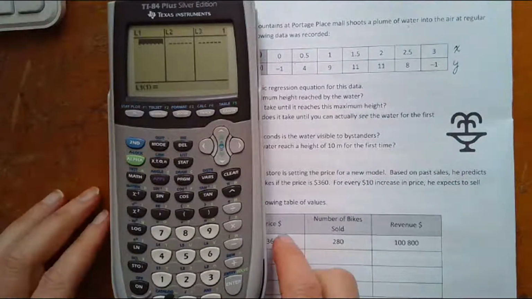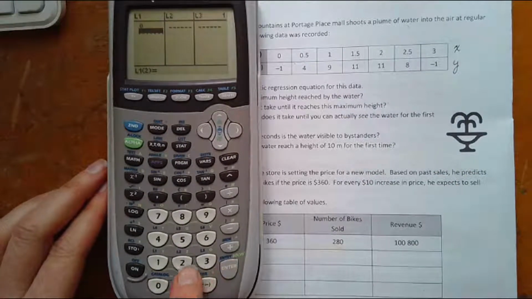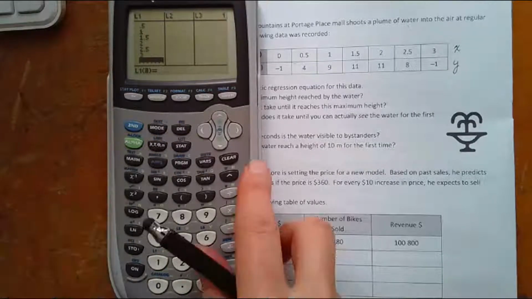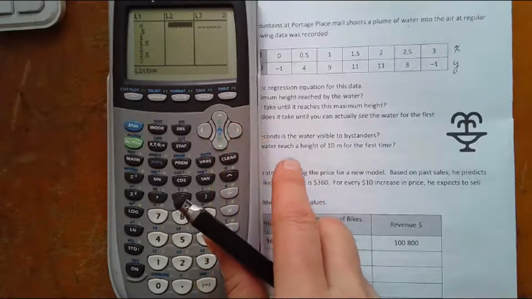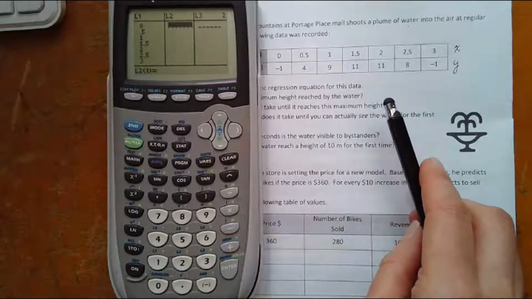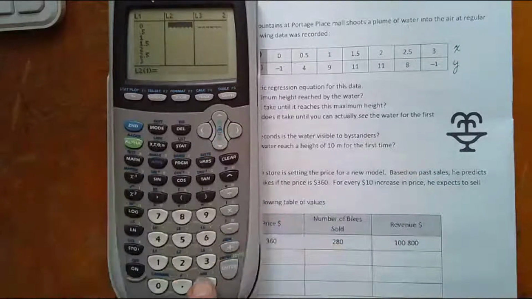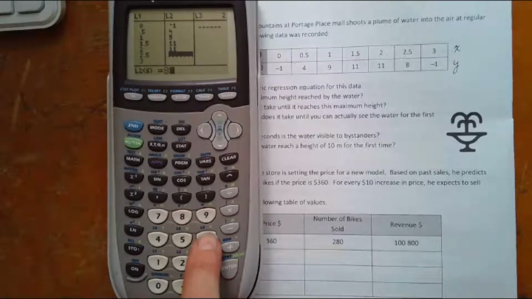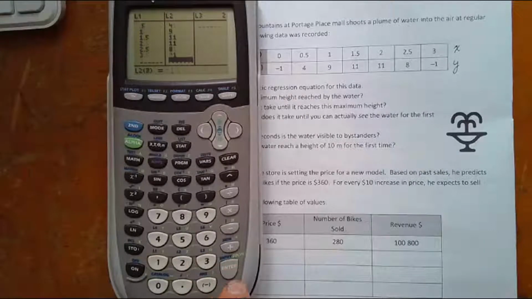So I enter in 0, 0.5, 1, 1.5, 2, 2.5, and 3. And now I hop over to the next column, and I'm going to enter all my Y values in. -1, 4, 9, 11, another 11, an 8, and another -1. Okay, my data is entered in.